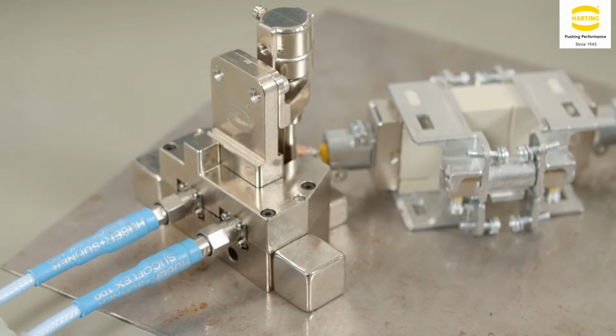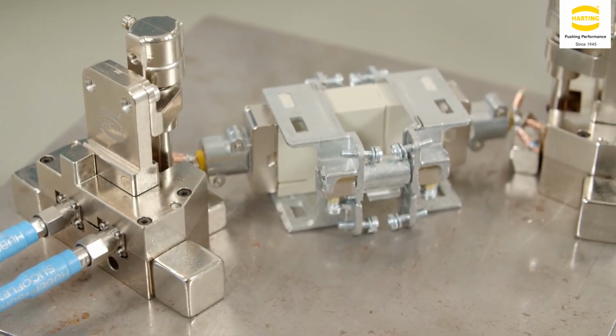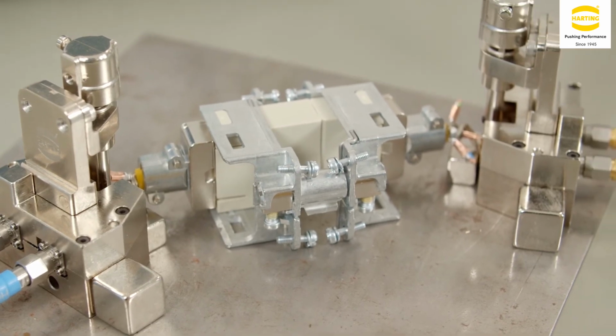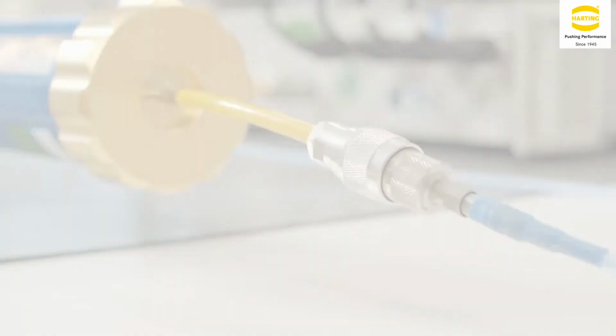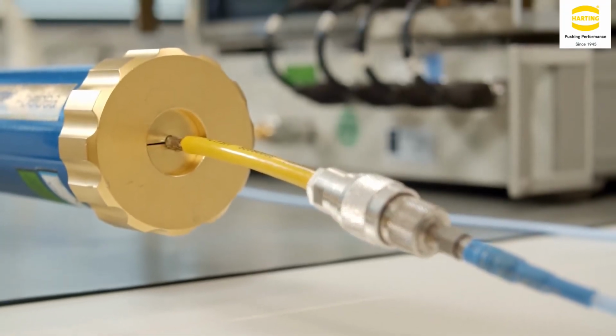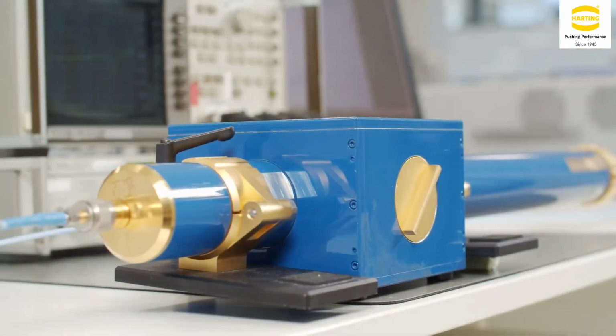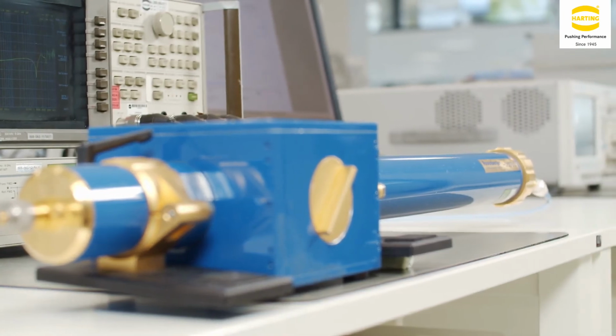And we have a very special expertise in these tests and also in the setup of this test, because it is very important that you have a good test setup to get reliable and reproducible results. So we make our own test adapters to create the very best test environment for these tests.